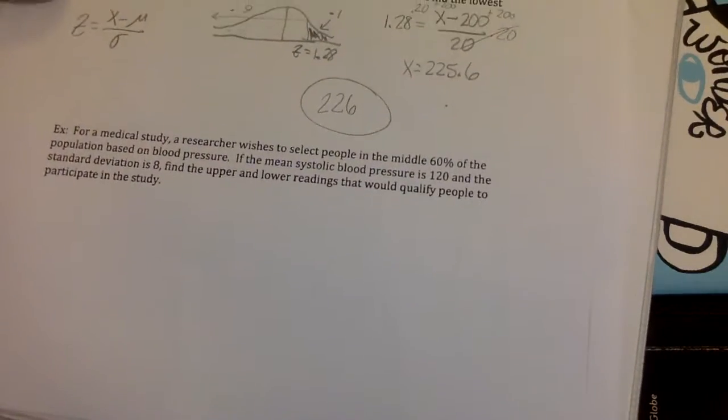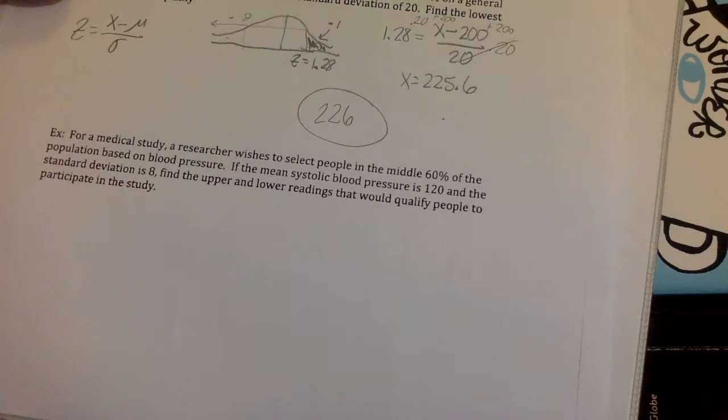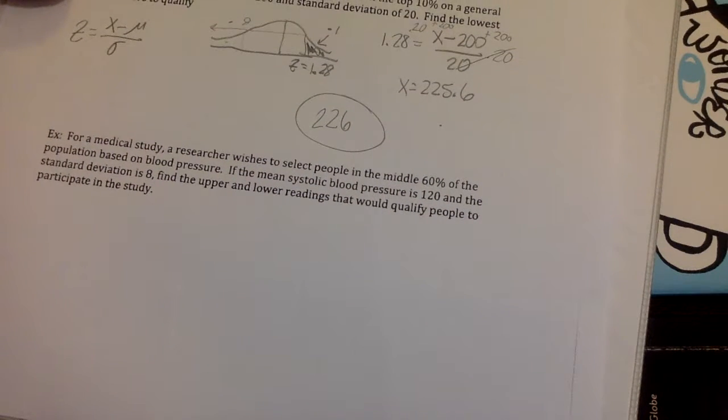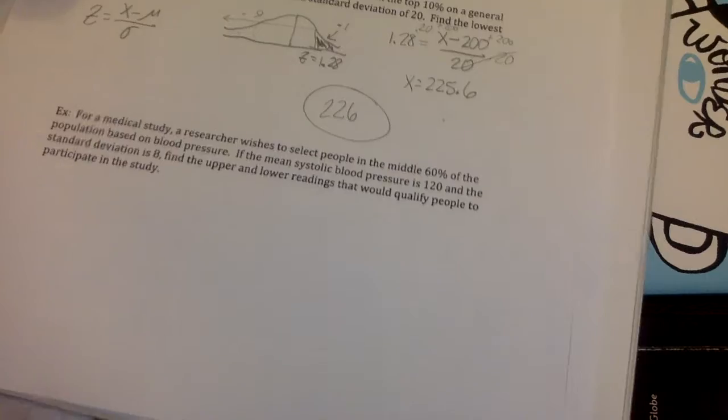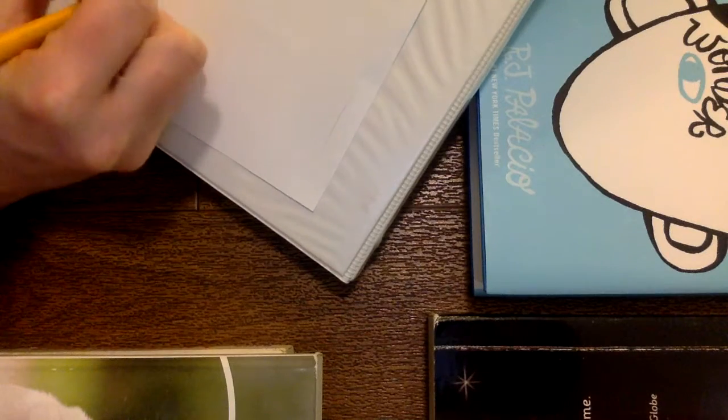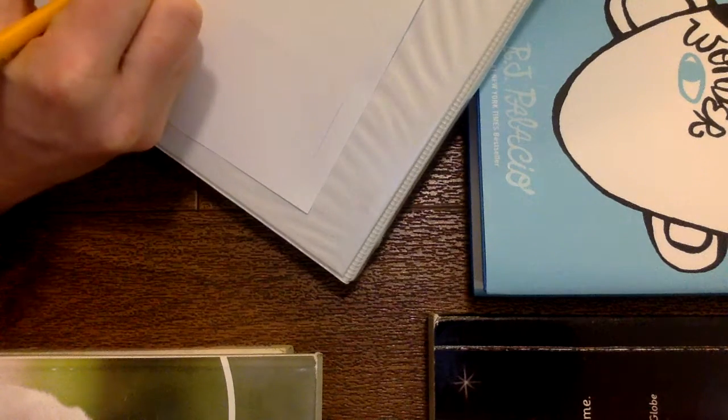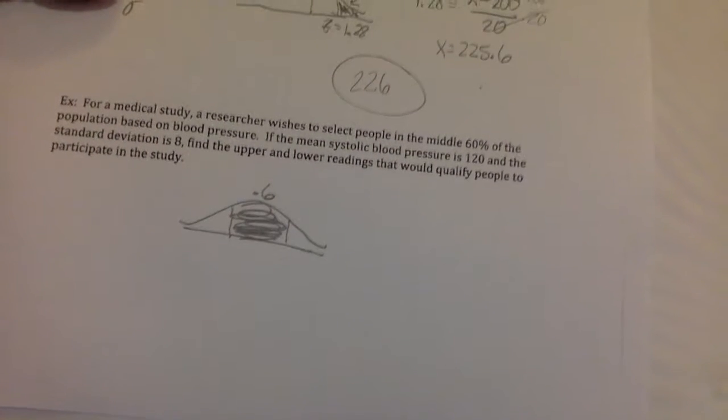All right, next one. For a medical study, a researcher wishes to select people in the middle 60% of the population based on blood pressure. Okay, so again, before I even get to the numbers, we want the middle 60%. This always gets a little bit tricky. So that's the picture you would draw. Middle 60% looks like that.